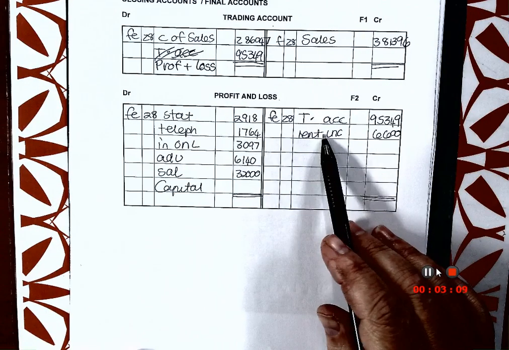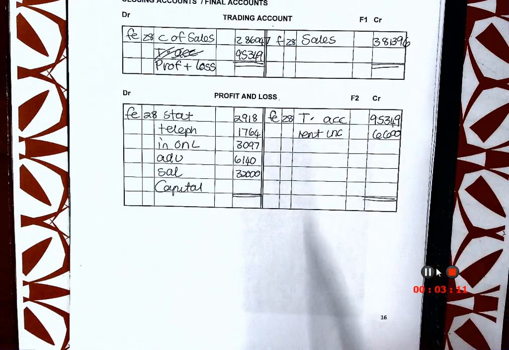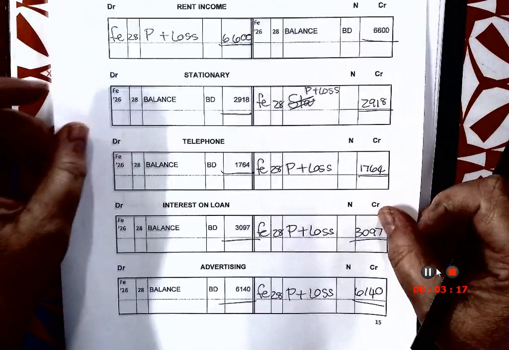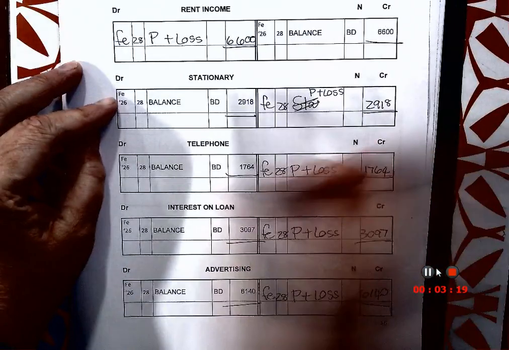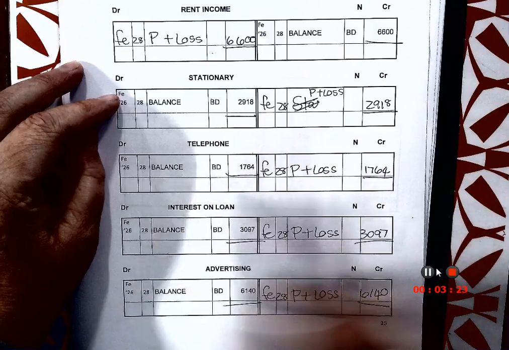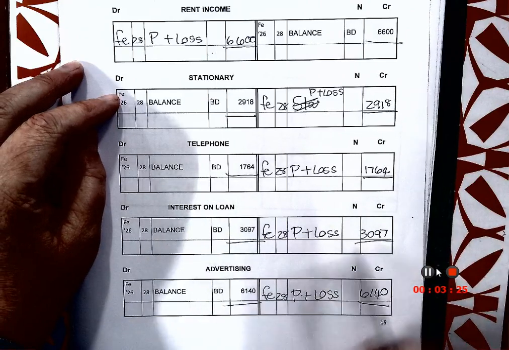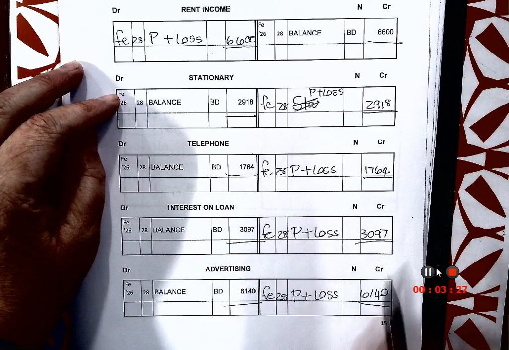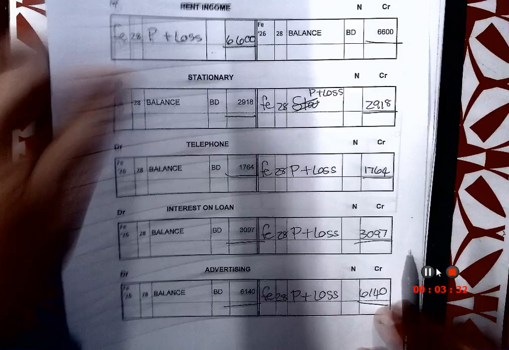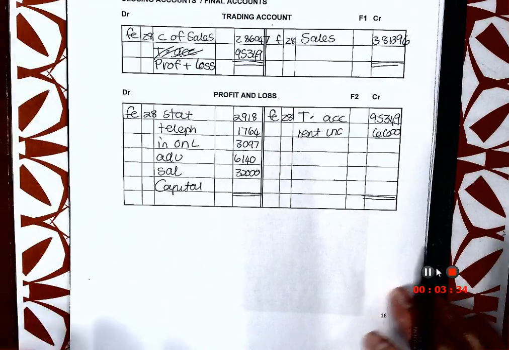Now I'm going to close all the income and expenses to the profit and loss. So basically it looks like this. So the rent income I close. The stationery I close. Telephone I close. Interest on loan I close. You can just quickly look. They all look the same. And then in the end, it will be in the profit and loss like this.